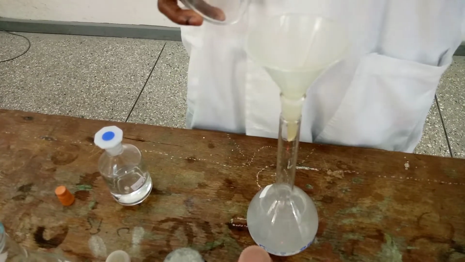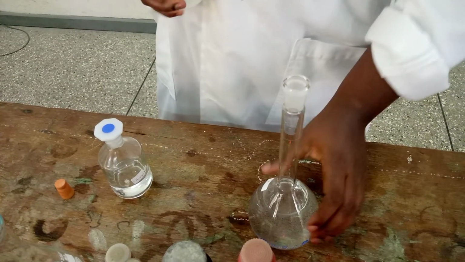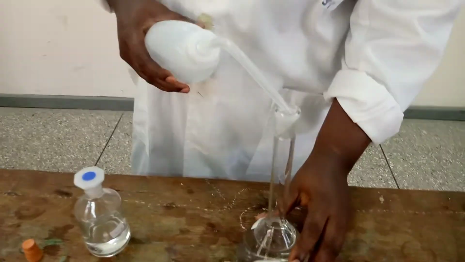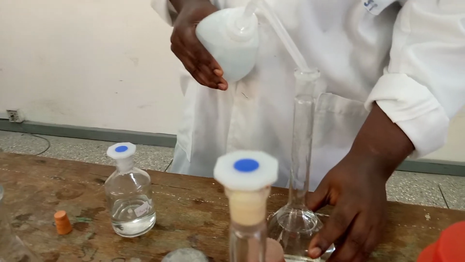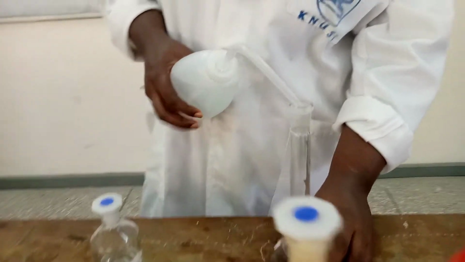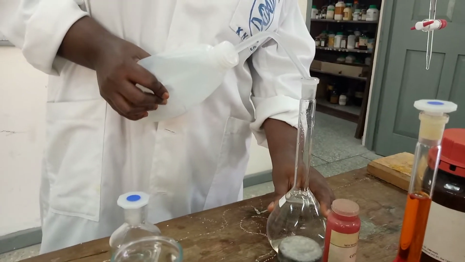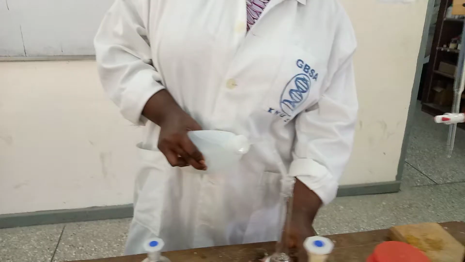We take the funnel off. Then we top up to the meniscus. You have to top up to the meniscus. My volumetric flask is a little bit hot. So I'm topping up to the meniscus. That's what I'm doing now.